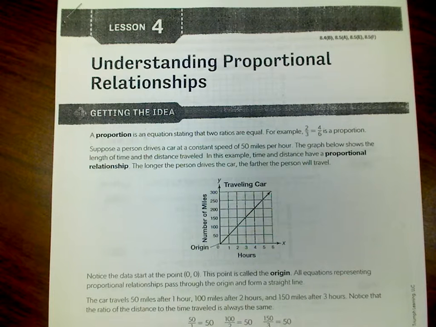This is our 8th grade STAAR review, lesson 4, understanding proportional relationships.